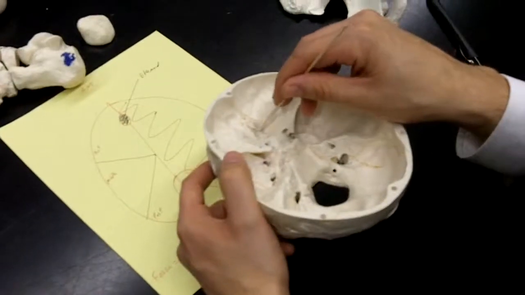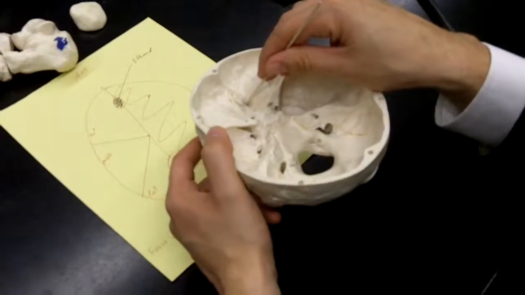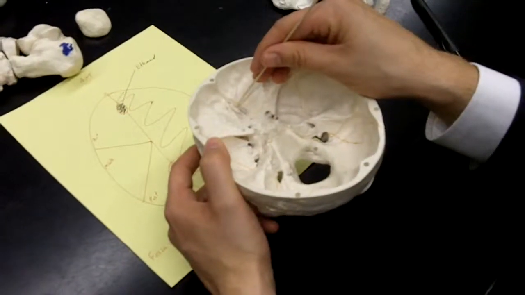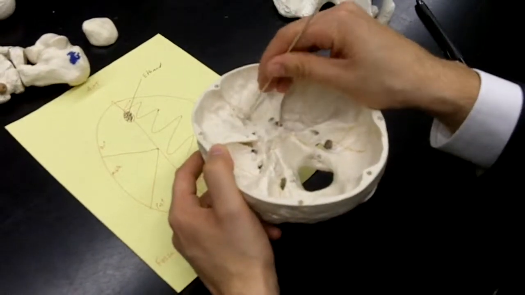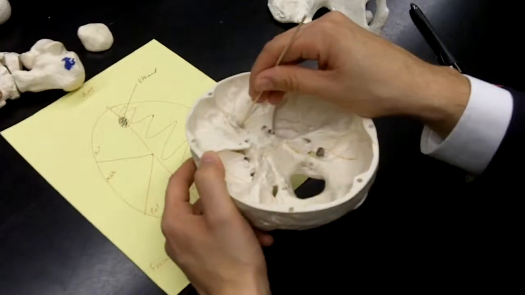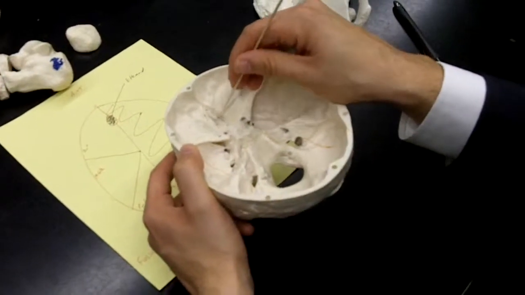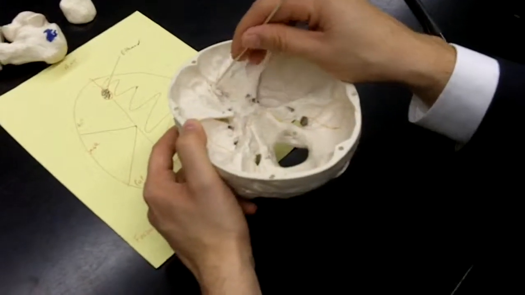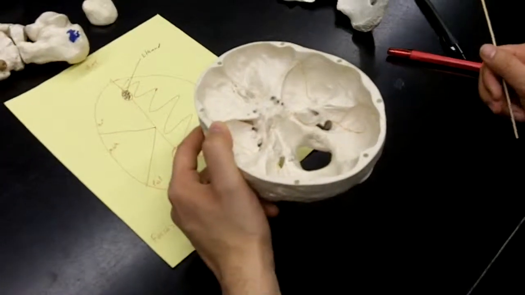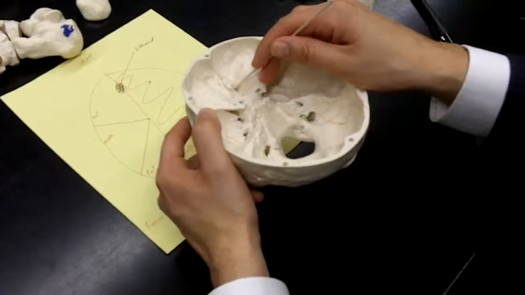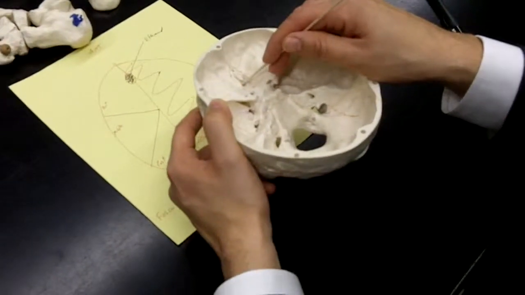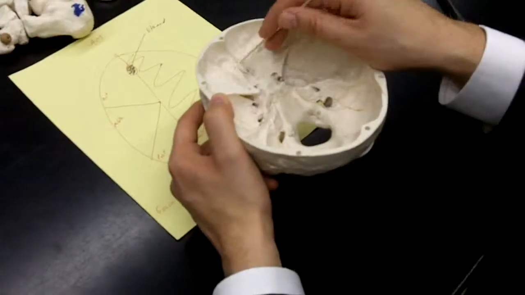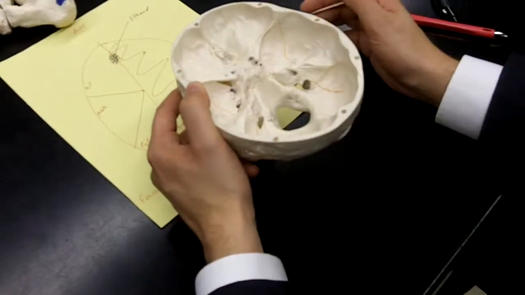So if I say identify the depression, your answer is cribriform plate. If I say identify the elevation, the answer is crista galli. So what's the elevation? What's the depression? Cribriform plate. Where does the crista galli sleep? Oh, come on, louder. What's this called? Crista galli. Good. And what bone is it? Ethmoid bone. Everybody agree with that?